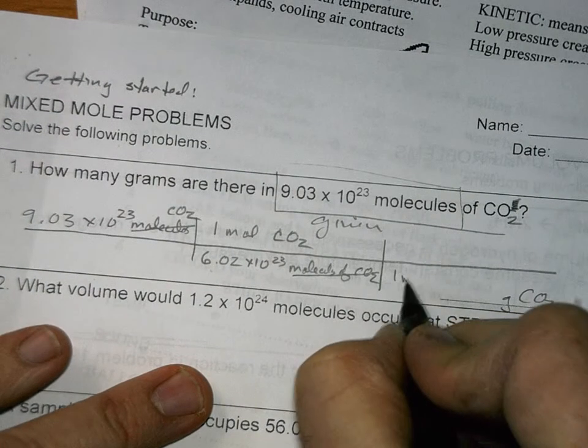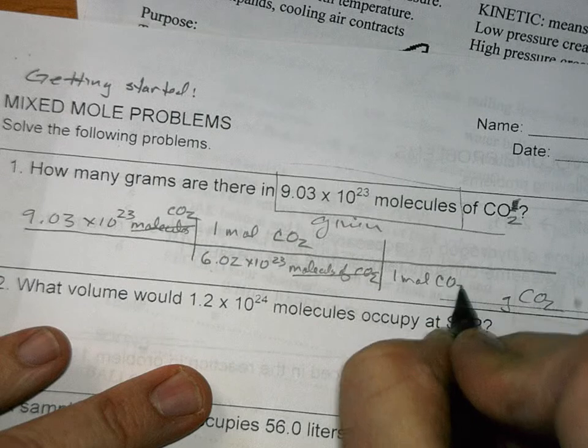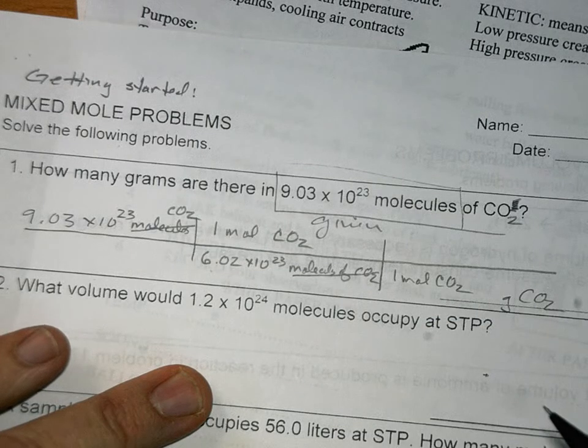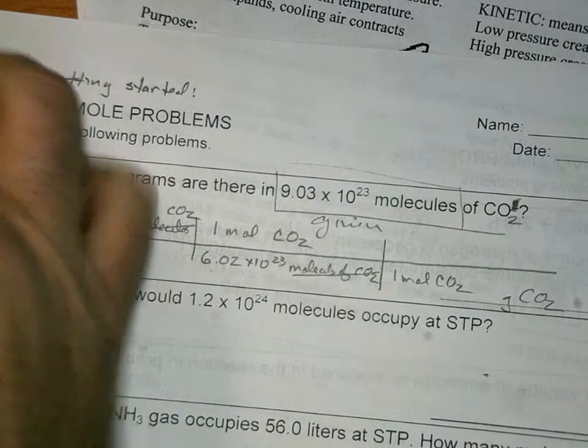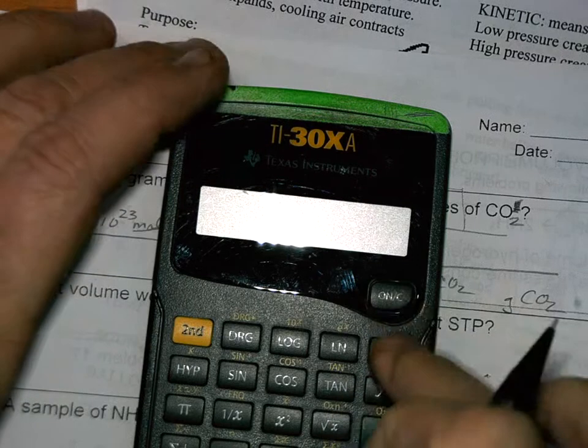And 1 mole of CO2, okay, oh darn it, I don't have my sheet in front of me. Okay, let me see, sorry about that.